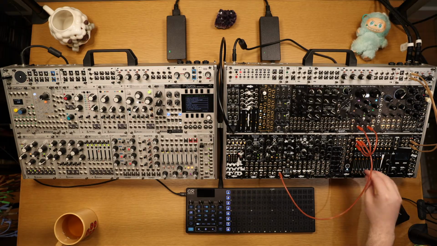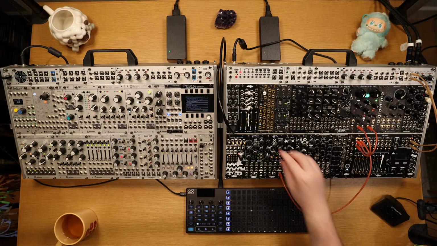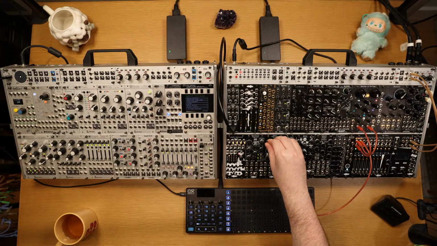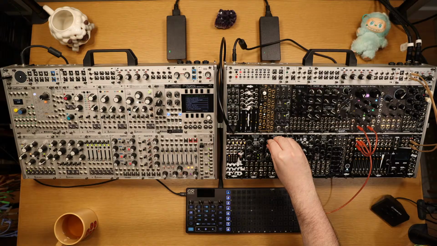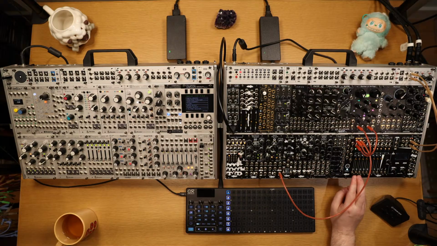Hey, there we are. Already have a chord just because I have failed to tune these. Well, not so much failed as I just haven't done it yet. I don't know what pitch that is. We'll tune later. Or maybe we don't even need to. Who knows? Okay, there you go.